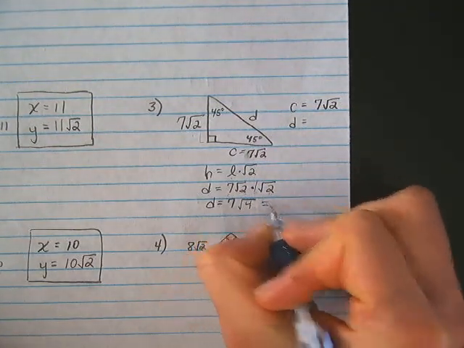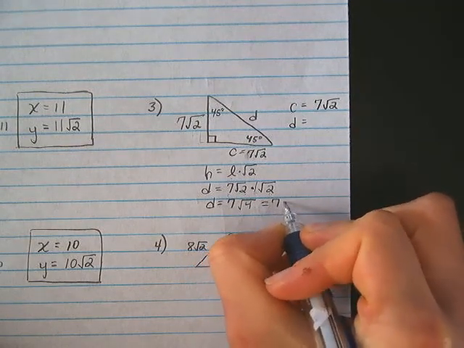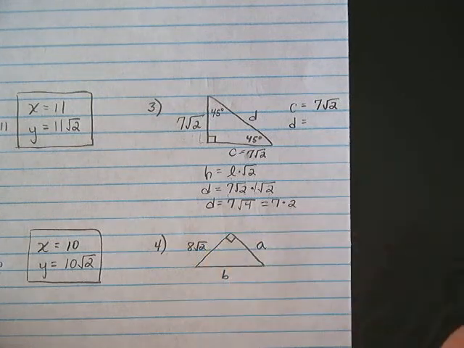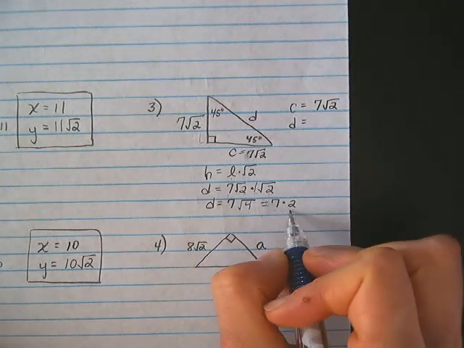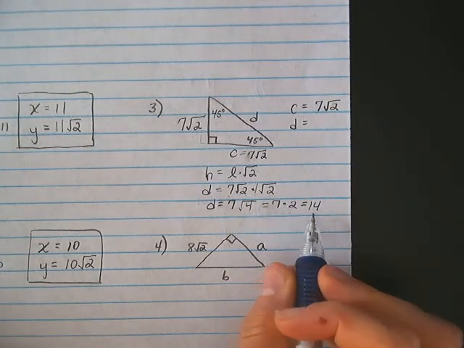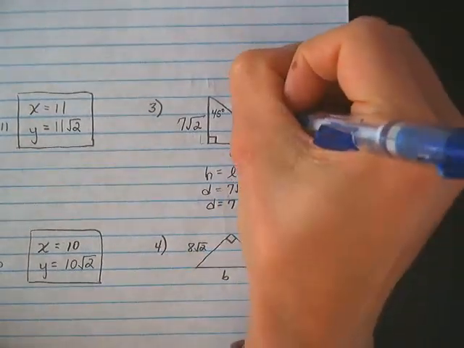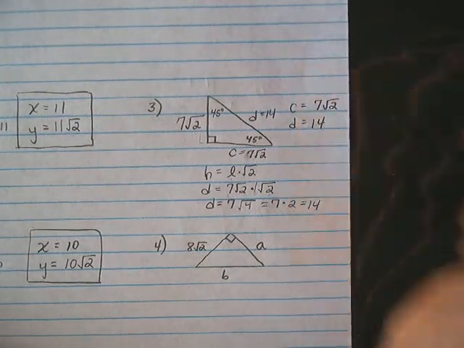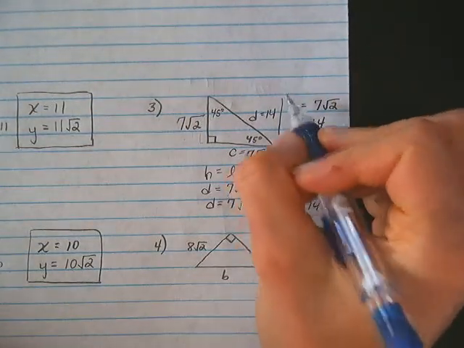So that would be 7 times 2, which is 14. That would be the length of our hypotenuse. D has a length of 14 units, whatever our units here are.